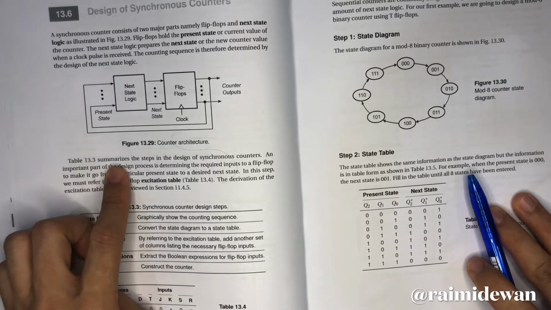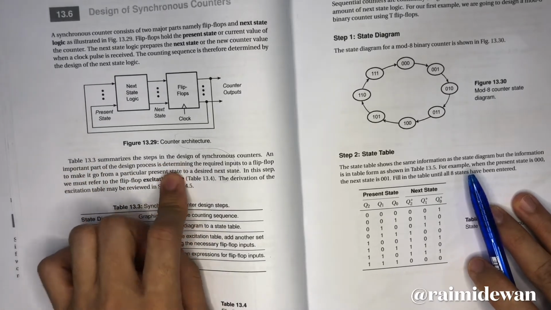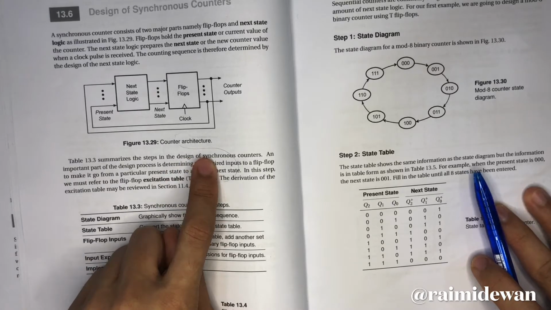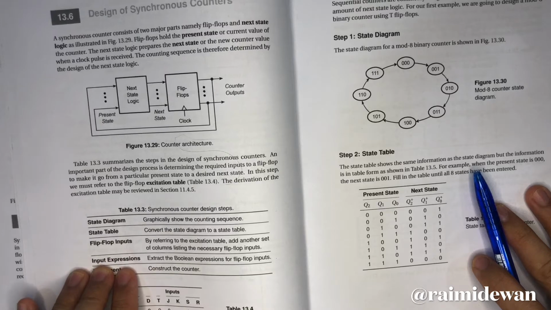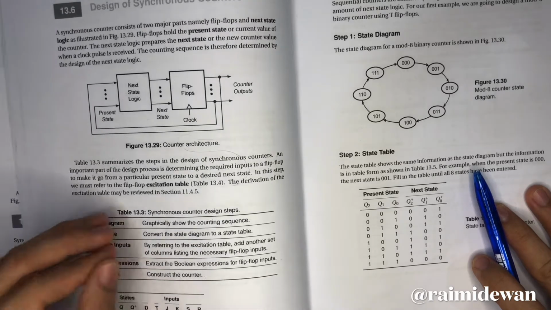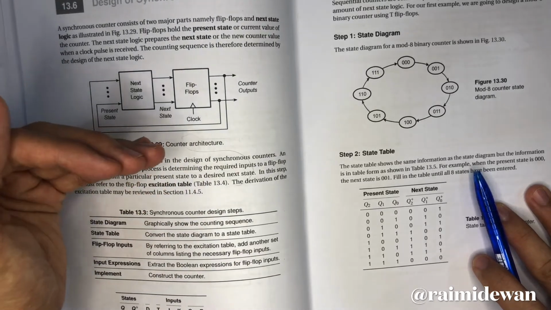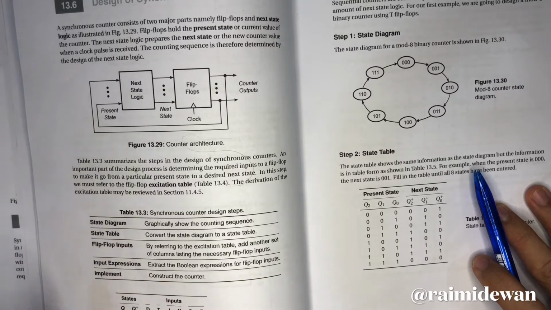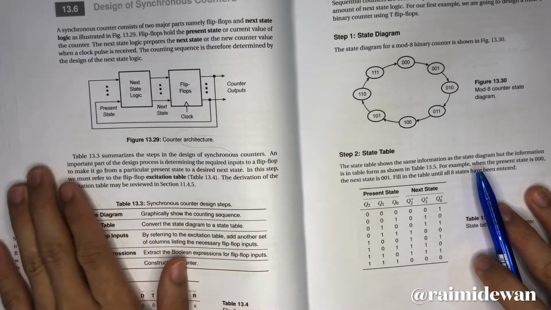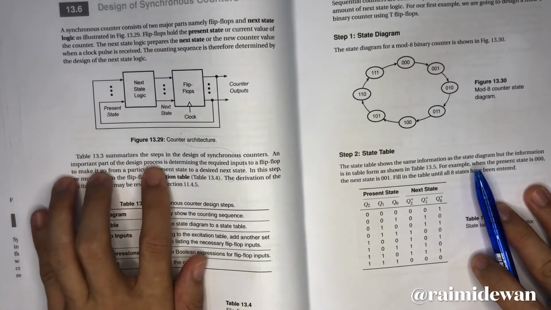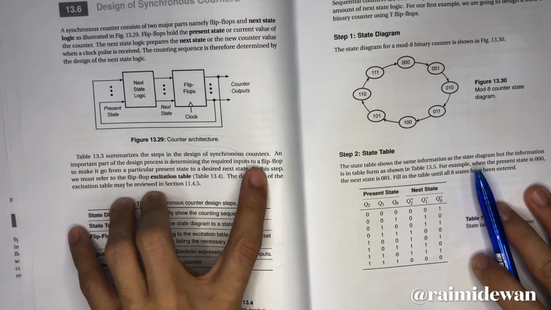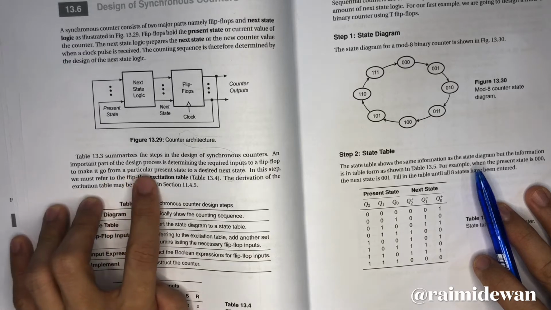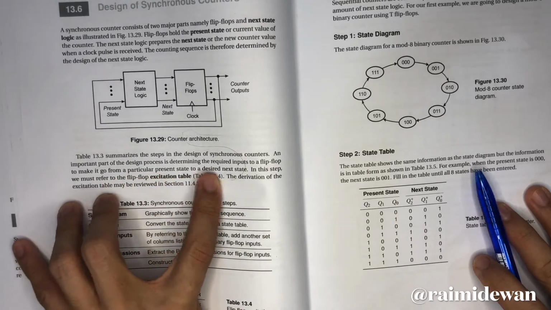Table 13.3 summarizes the steps in designing our own counters. You need to follow these steps, because they start from the simpler steps until you manage to construct your counters. An important part of the design process is determining the required input to a flip-flop to make it go from a particular present state to a desired state.